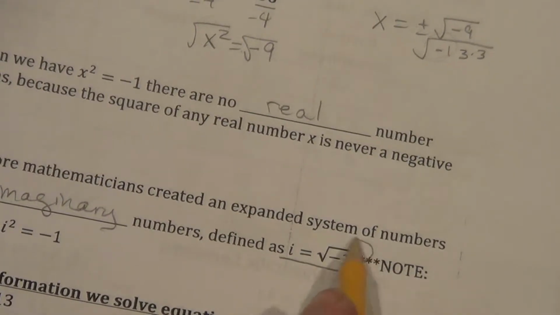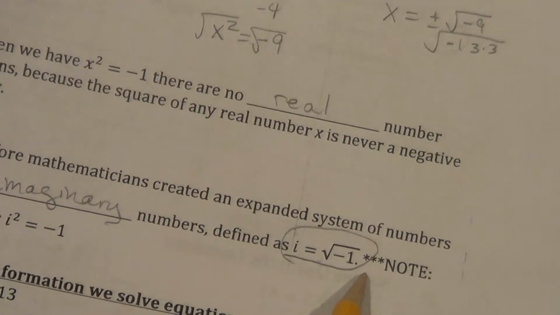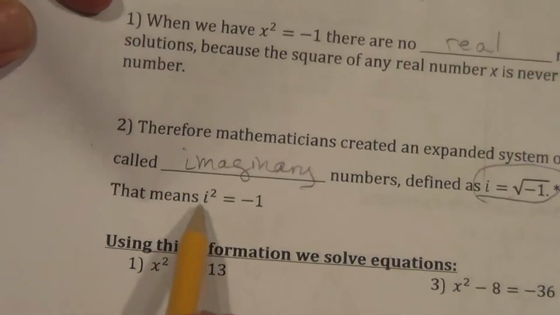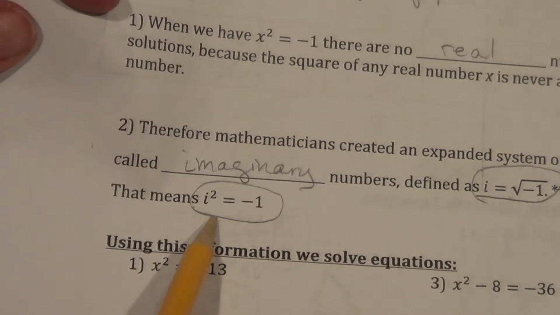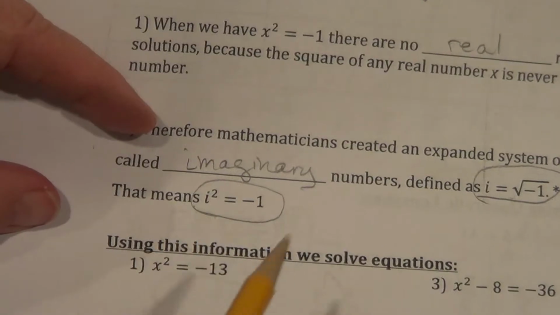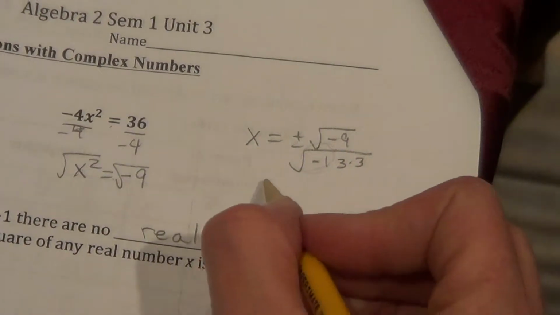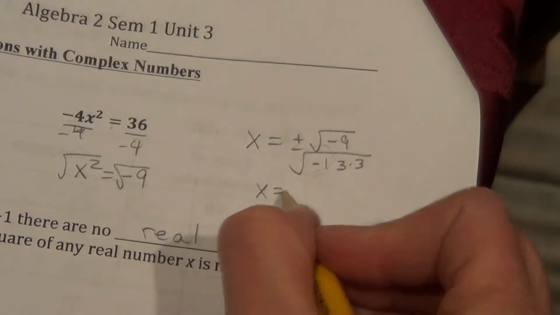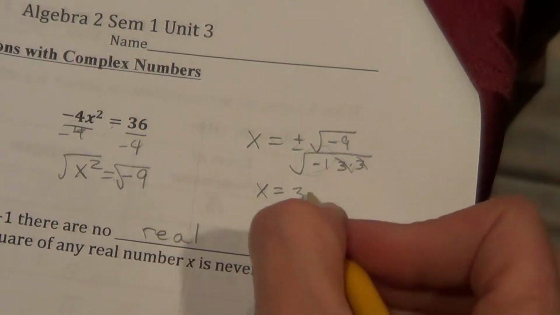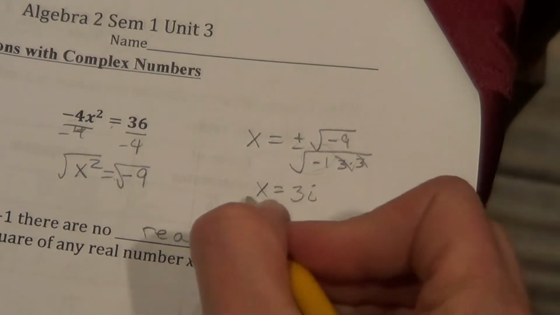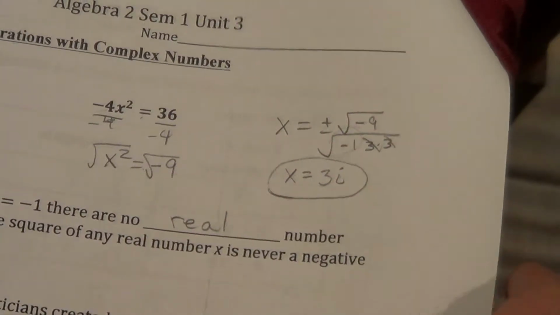i stands for an imaginary unit, which is radical -1. If we see i squared, it equals -1. Okay? So to answer this using the imaginary numbers, we would write x equals, bring your 3 out, and bring your radical -1 out, so it would become i. So x equals 3i. It's an imaginary number.